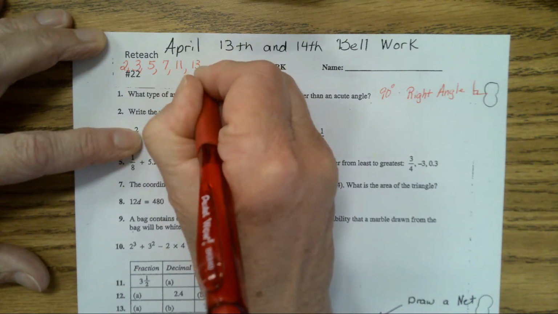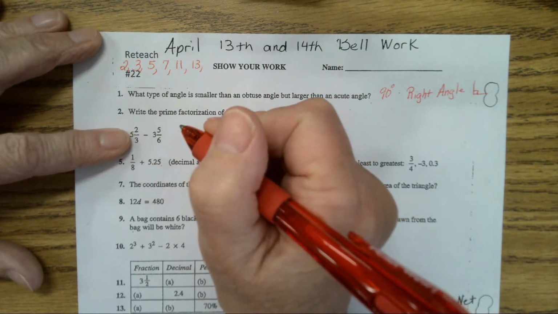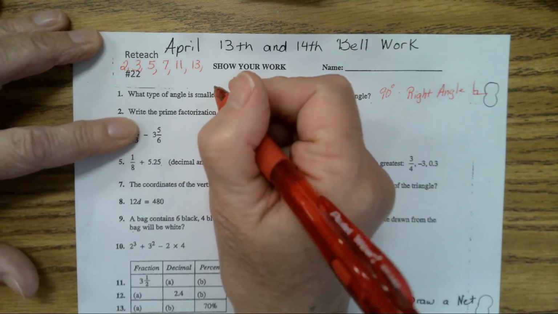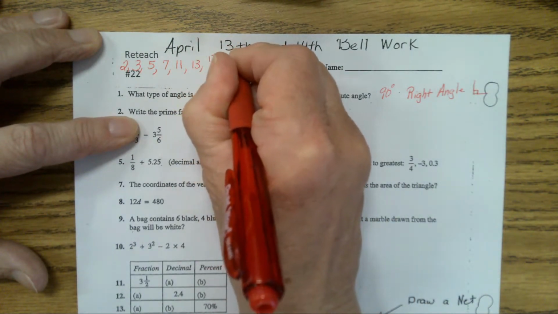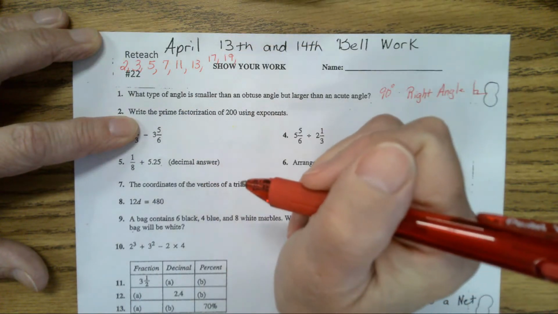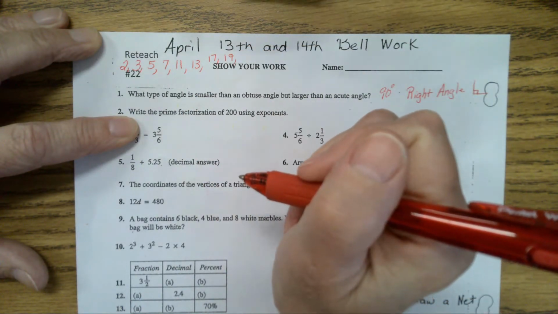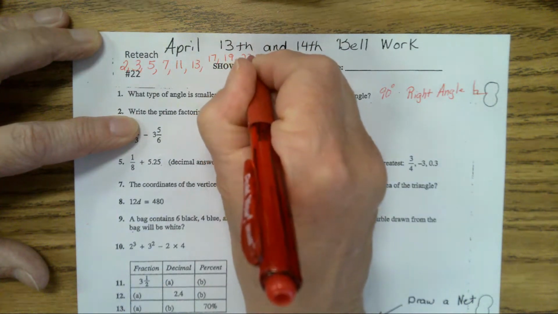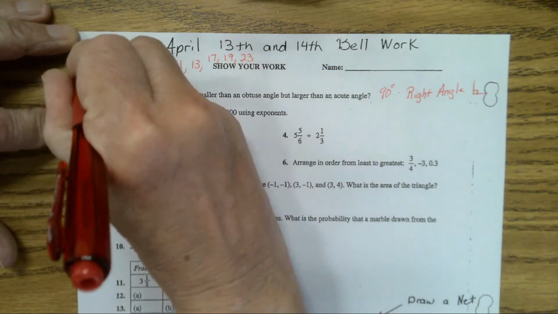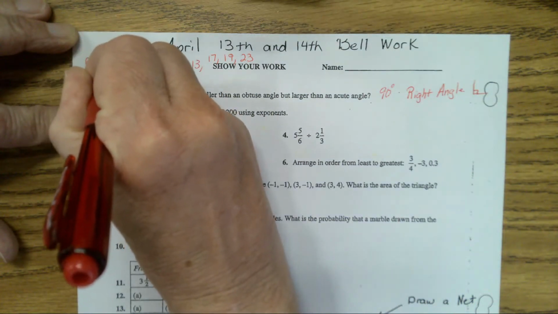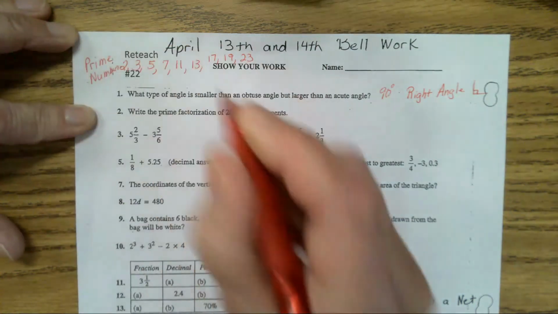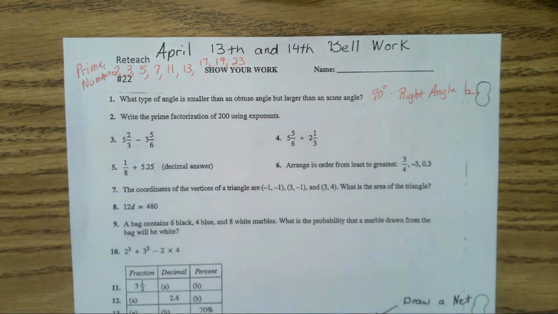13. Is 15 prime? No. 17 prime? Yep. Is 19 prime? Yep. 21 prime? No, 3 times 7. And let's stop at 23. Those are called prime numbers. Okay? Prime numbers have exactly 2 factors, 1 and the number itself. 2 is the only even number that could be prime. Okay? There are no other prime numbers.